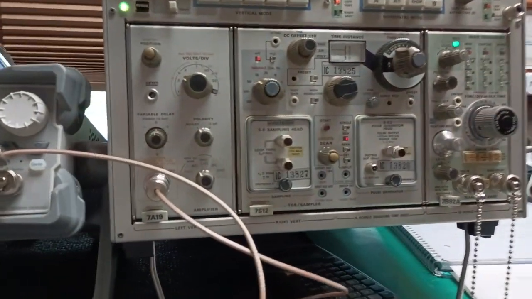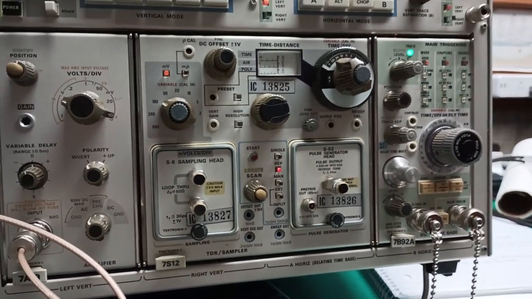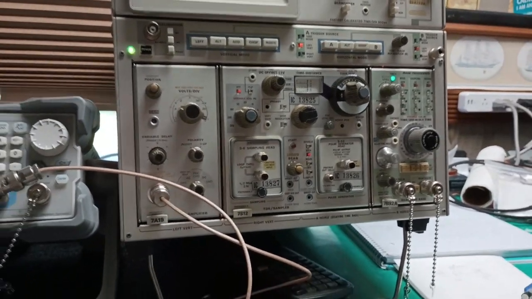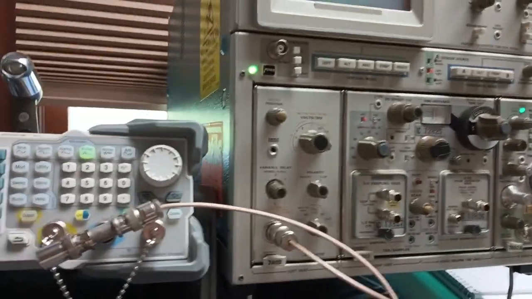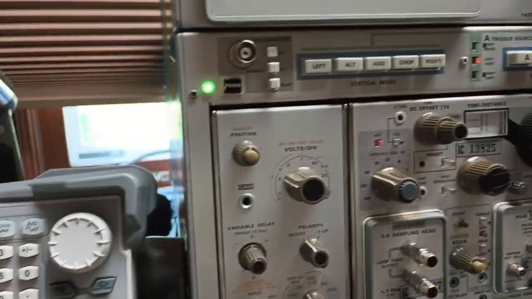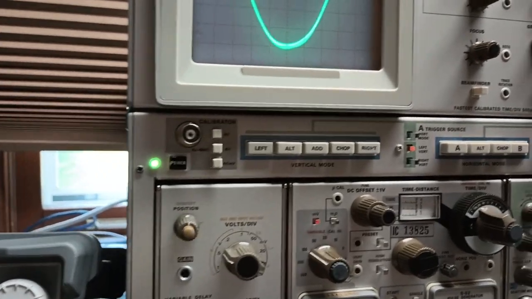The problem with TDRs, at least this one, is that it's a fixed pulse width. So that implies that I can't just pick any frequency antenna to work with. So I'm going to cheat by using the generator to change the frequency. That kind of, sort of, in a left-handed way, does the same thing.